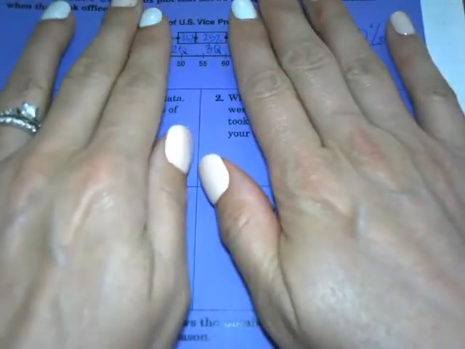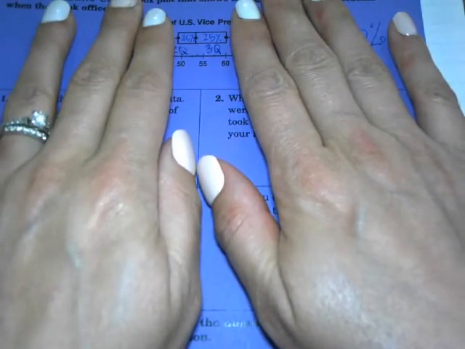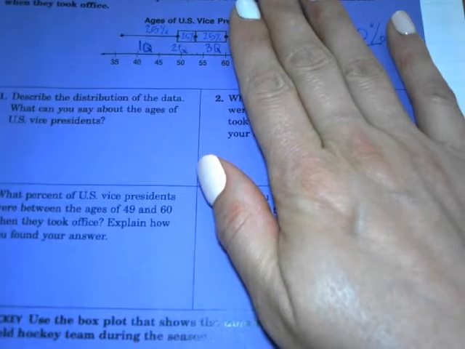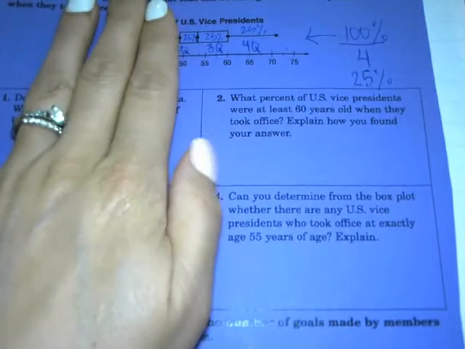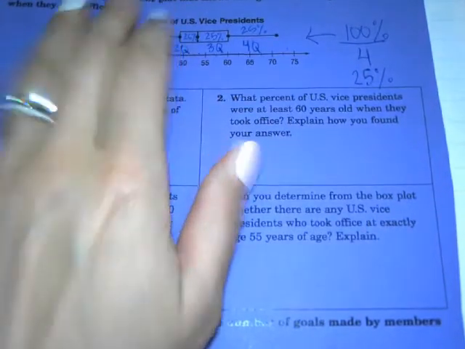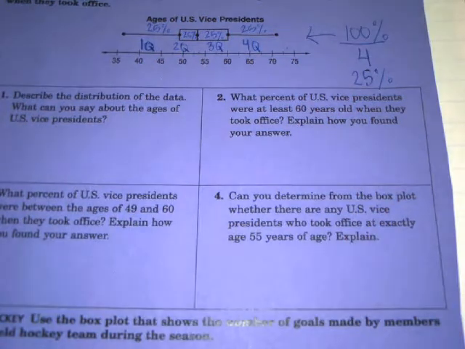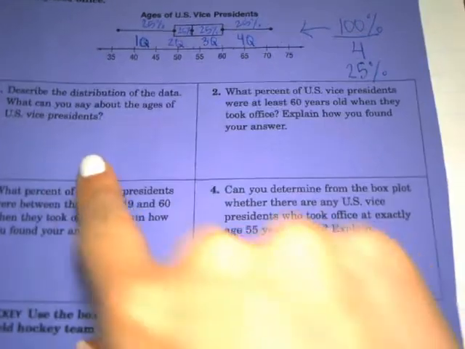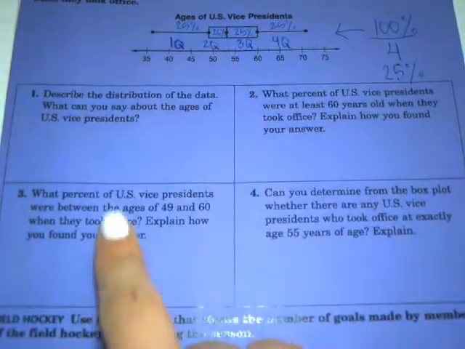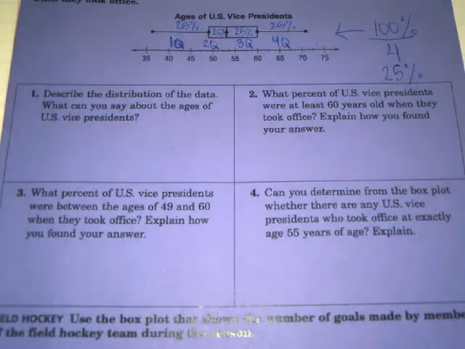So how much does this box take up? 50%. If I added the first whisker and the box together, how much of my data is that? What about the box and the last part of my data? It's always going to be true. Each little part is always 25% of your data because of the way that it's broken up. Because we break it up by medians, and the lower median and the upper median, it's always 25% of your data.